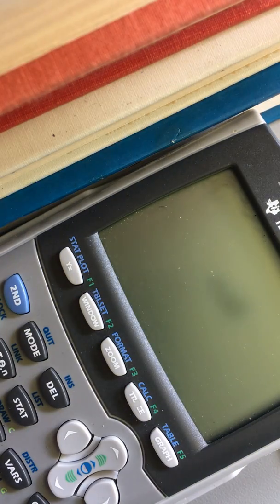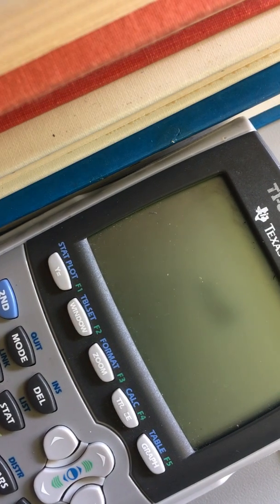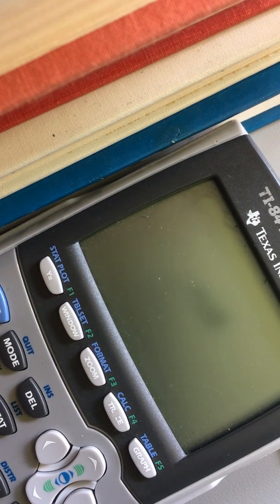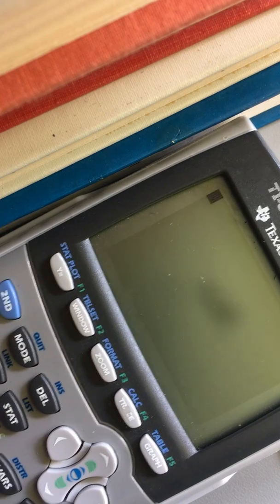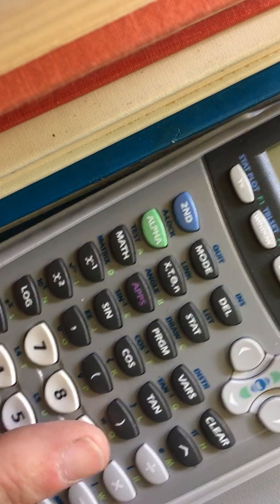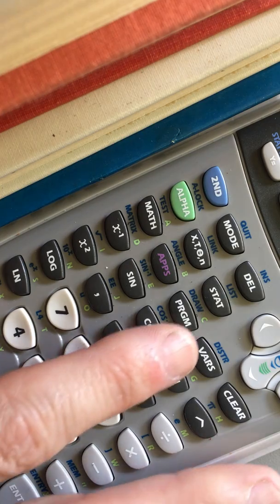All right, so here's a little tutorial on how to use the Texas Instrument 84 to find the mean and the sample standard deviation. We're going to use these four numbers, 4, 5, 12, 17, in our example. The very first thing we need to do is input those four pieces of data into the calculator. So turn the calculator on, and what we want to do now is put data in the list.